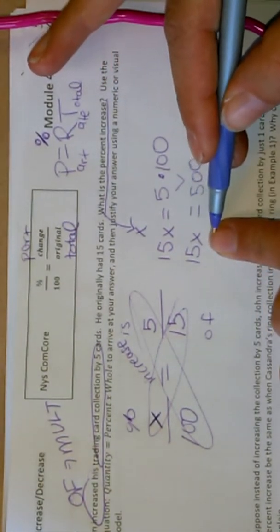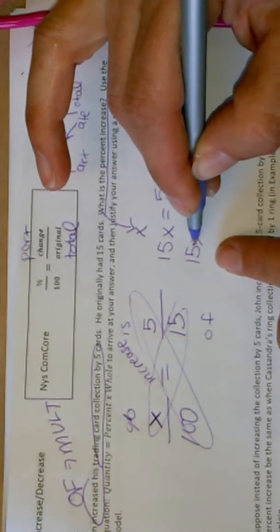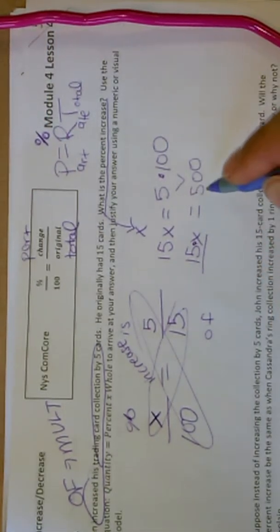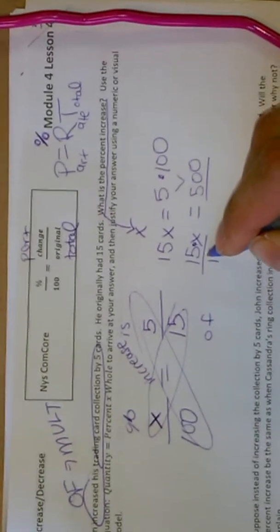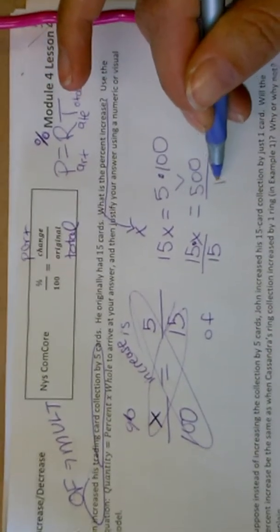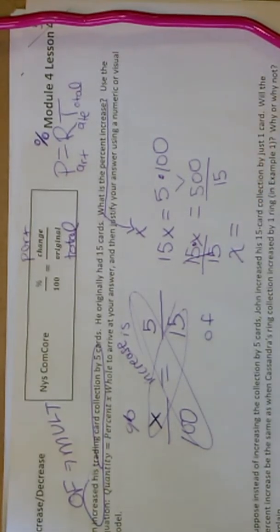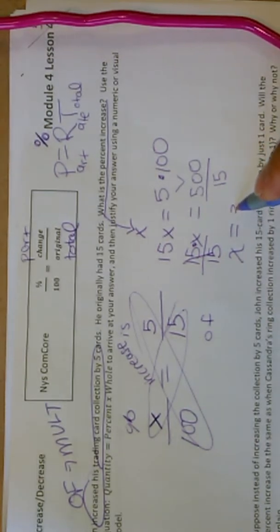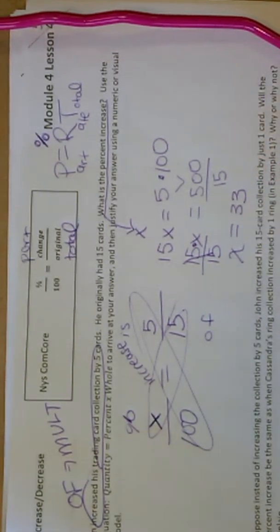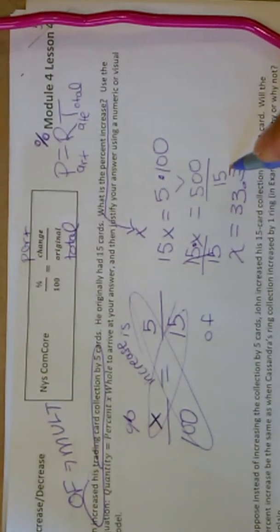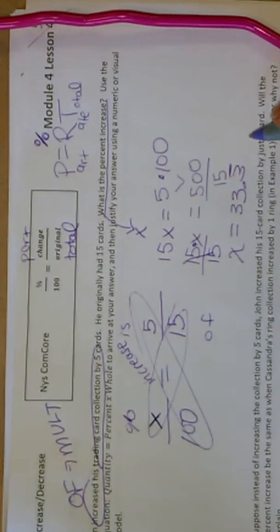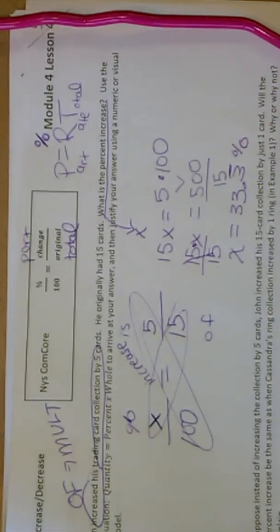To save the Princess X from the evil multiplication, we will defeat multiplication with a division. That is an inverse operation. We need to get rid of the 15 because he's the guy that's attacking Princess X. You're going to put 500 divided by 15 in your calculator, and you should get 33.3 repeating, and this was a percent, so we should be labeling it percent. So that is a 33.3% increase if he gets 5 more cards than what he used to have.